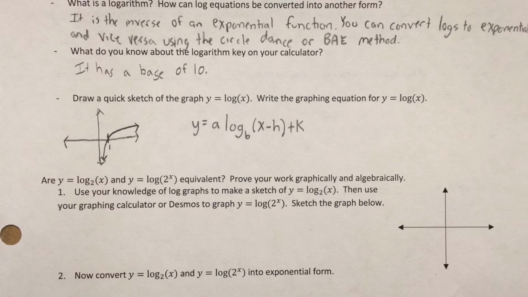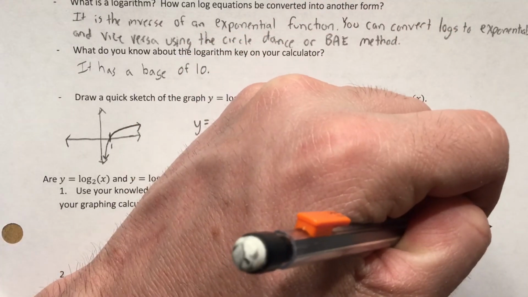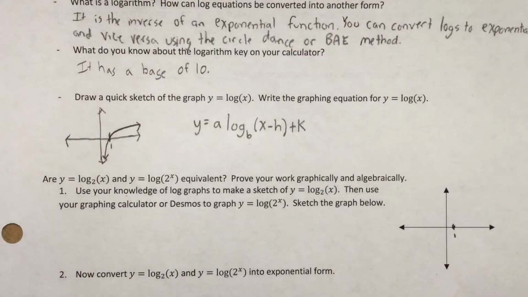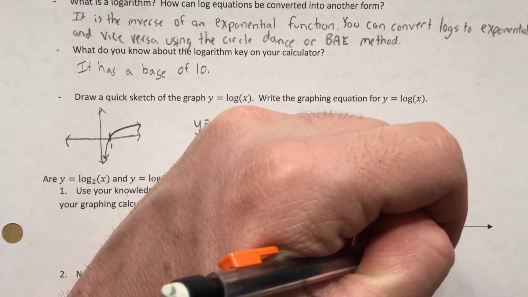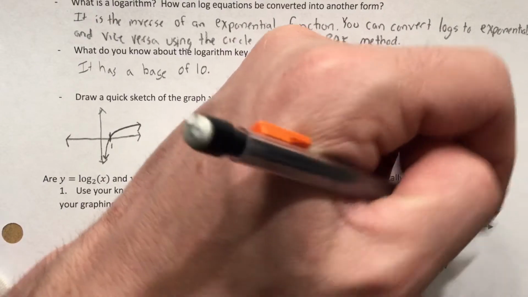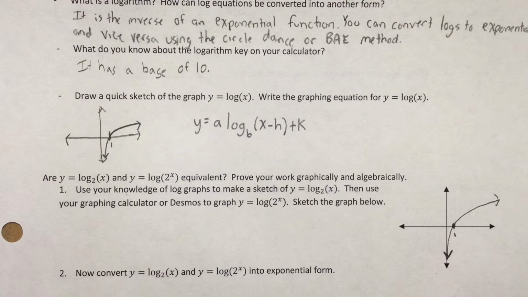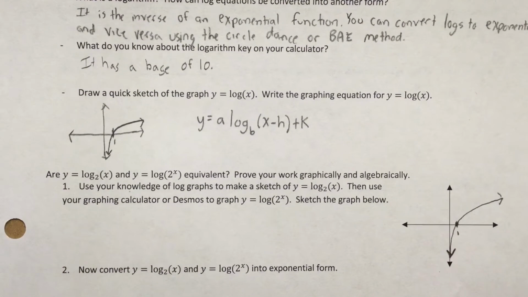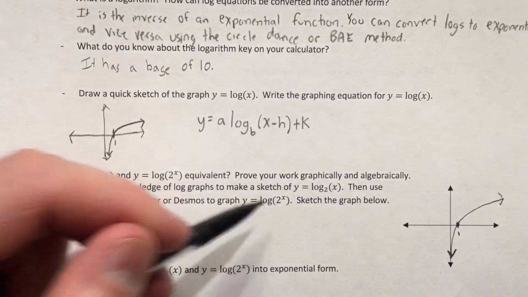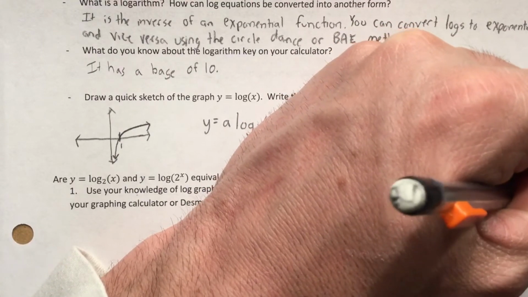Sketch the graph below. So log base 2 of x, remember, is going to be similar to what we just had there. It's going to cross through at (1, 0). It's going to have an asymptote on the y-axis, be really close to it, and then grow slowly, but it does grow a little faster than the other bases. It's one of the fastest growing bases. And now if we graph log of 2 to the x, remember that would be a base of 10. So we'll label this y equals log base 2 of x.